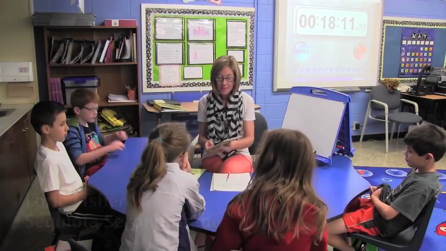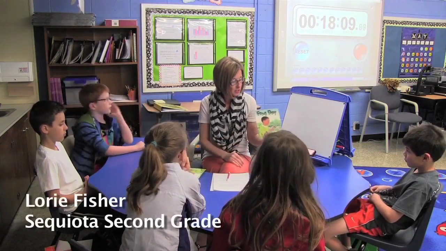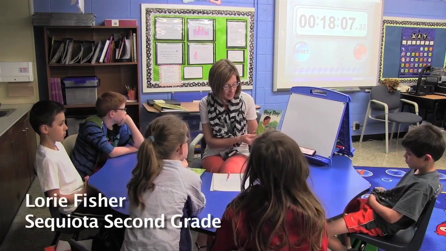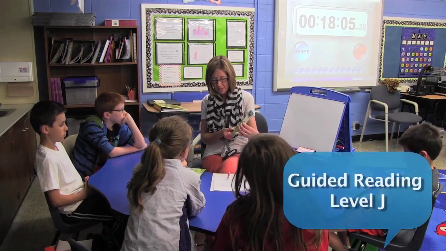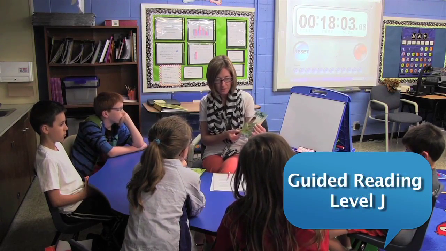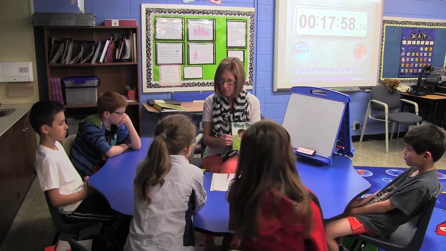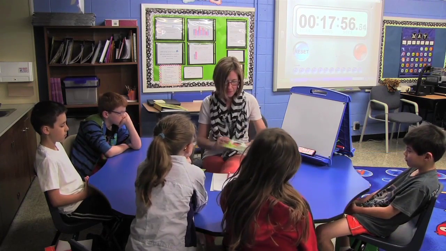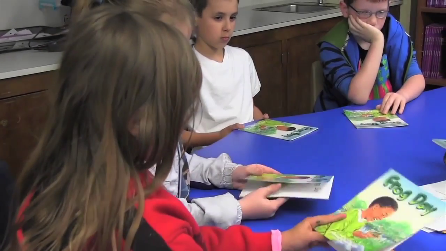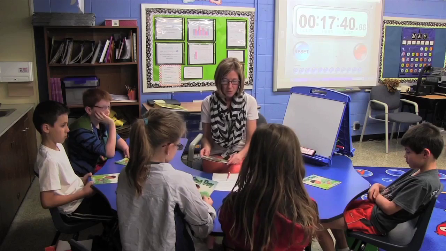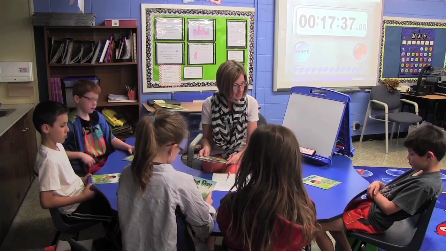All right, guys. Well, today we are going to start the book called Frog Day. And this book is written by Janine Scott and illustrated by Margaret Power. This book is about a boy named Sam who helps some frogs. Let's start by looking at the front cover of this book. What do you notice about what the boy has in his hand?